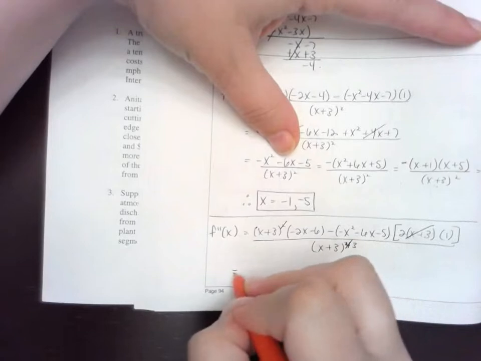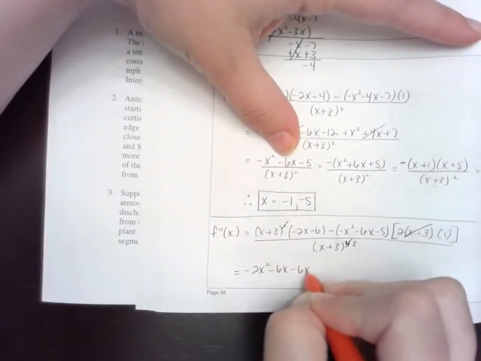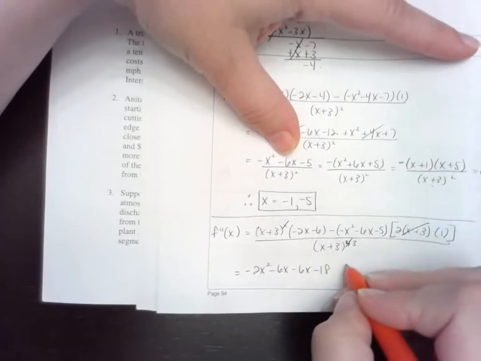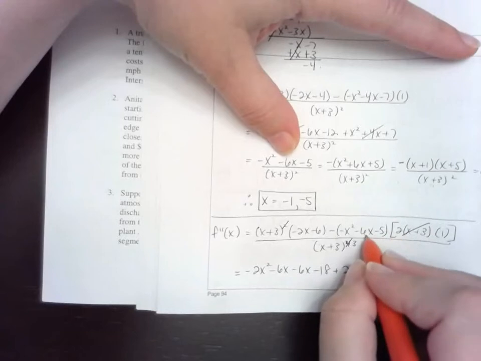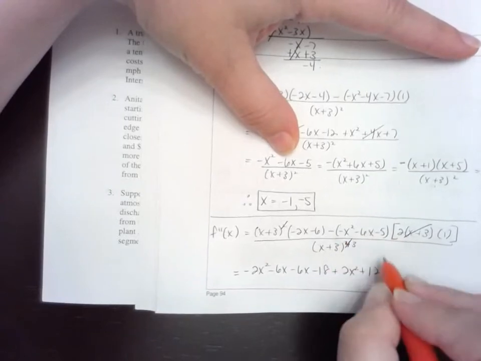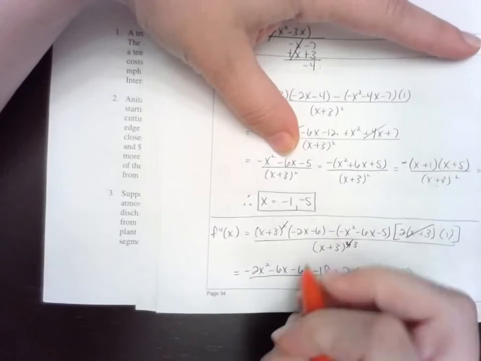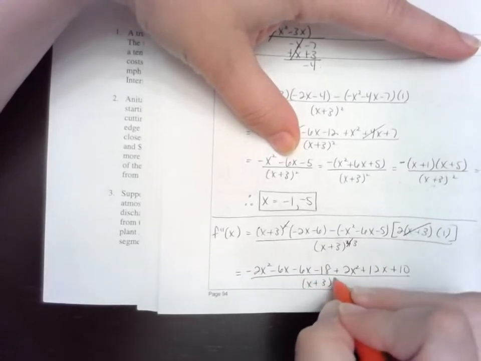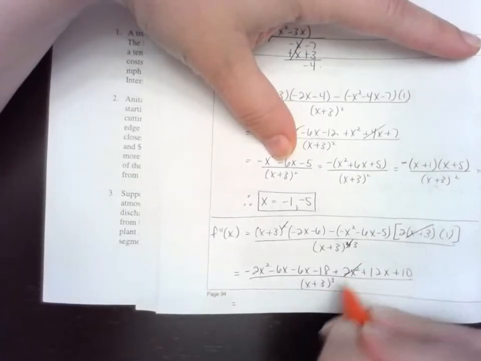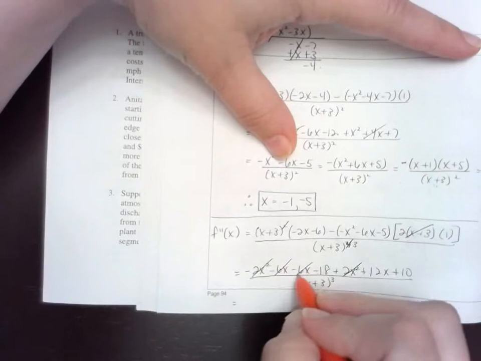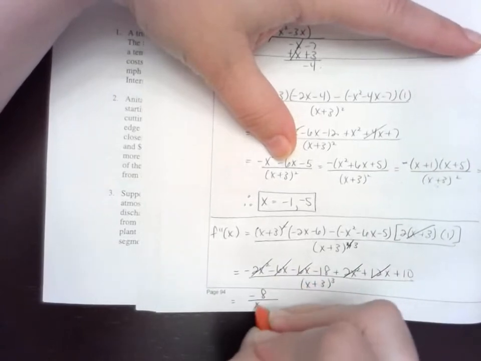And I'm going to simplify what I have left over. Negative 2x squared minus 6x minus 6x minus 18. Positive 2x squared. Let's see, that's going to be 12. Positive 12x. That's a positive 5. Positive 10. Over x plus 3 cubed. I end up with this: the 2 negative 6's cancel with that 12. Negative 8 over x plus 3.